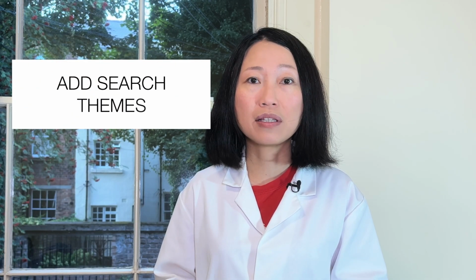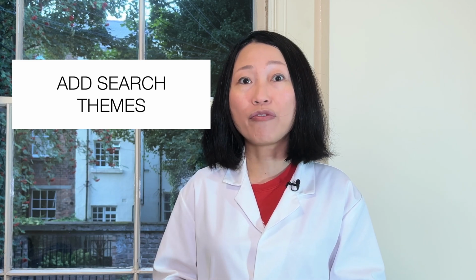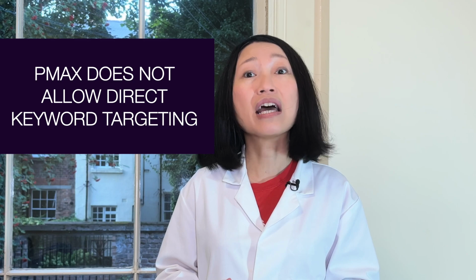The first signal I recommend is search themes. Search themes are your secret weapon for identifying potential customer groups. Think of them as broad match keywords or topics that guide Google in the right direction. Now you might be wondering, wait, doesn't Performance Max already handle keywords? Well, not exactly. Unlike search campaigns, PMax doesn't allow direct keyword targeting. You're not allowed to put in different keywords for your targeting options.